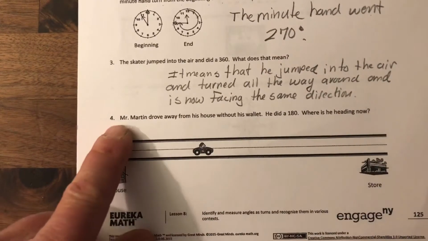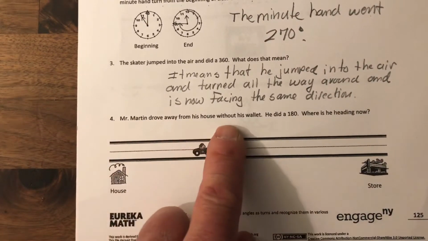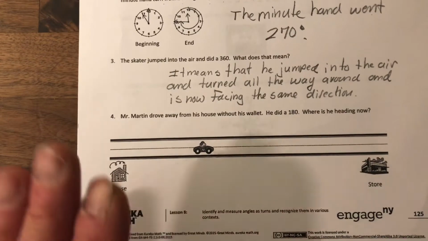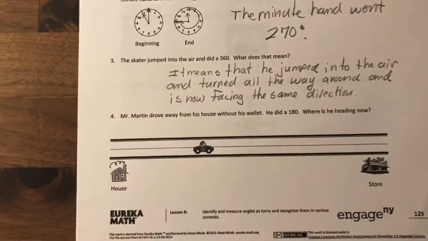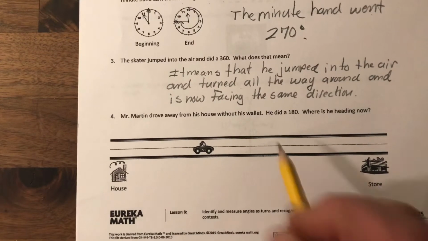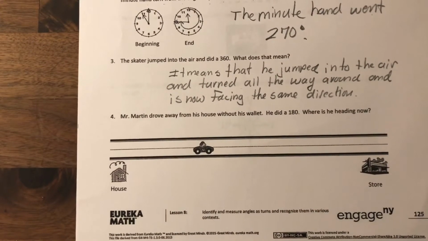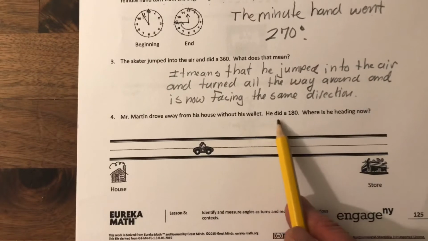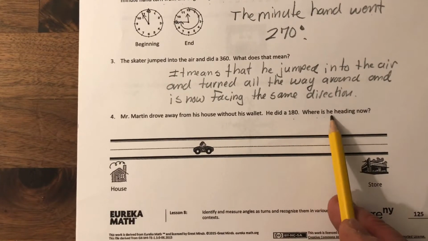All right. Mr. Martin drove away from his house without his wallet. Mr. Sherwin does that all the time. Then I run in the house looking for my wallet, and I can't find it, I don't know where it is, and then I check my pocket and it's in there. Well, you know how it goes. Well, he did a 180. Where is he heading now?